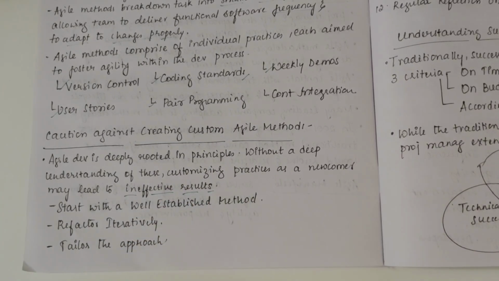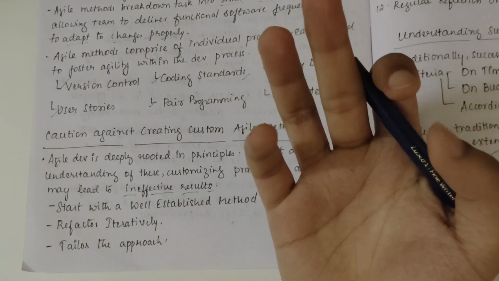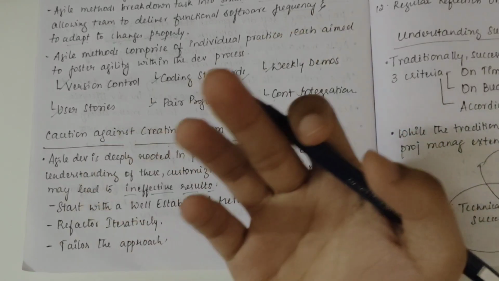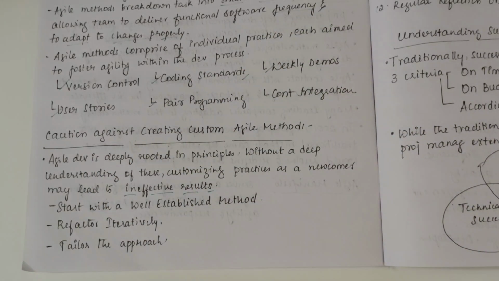So if I'm new to the entire scenario and I come across all these methods, I might say, let me create my own method, I will skip the parts which are not necessary. But this is not true. We have to follow, we have to obey the agile principles.